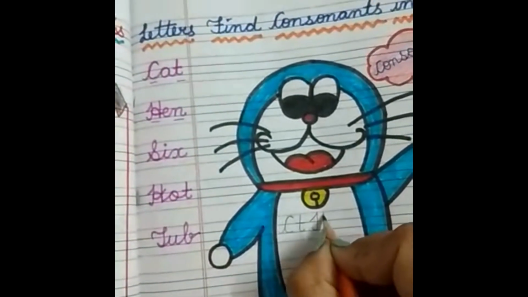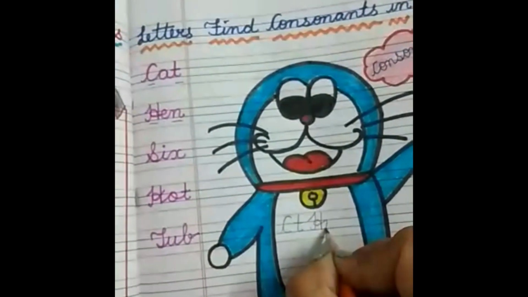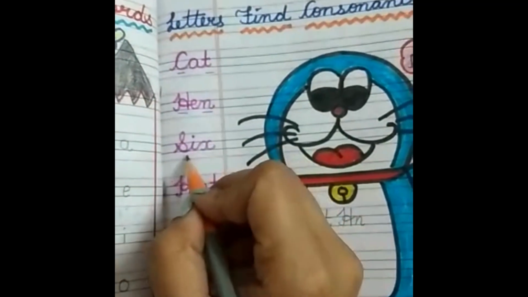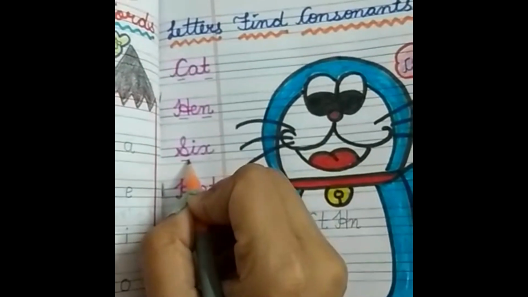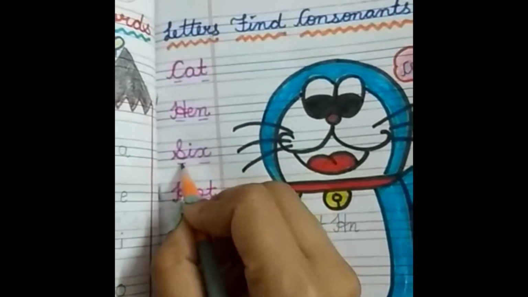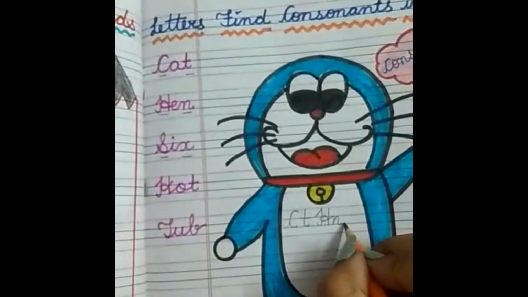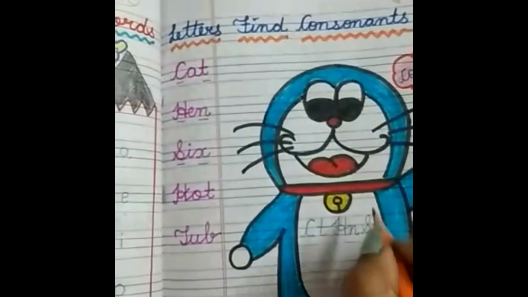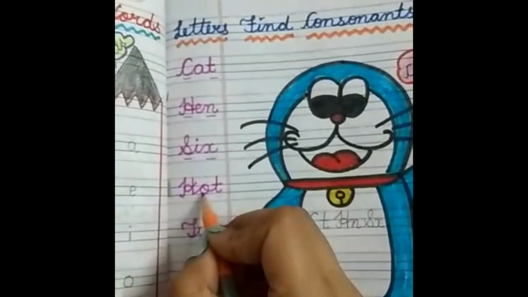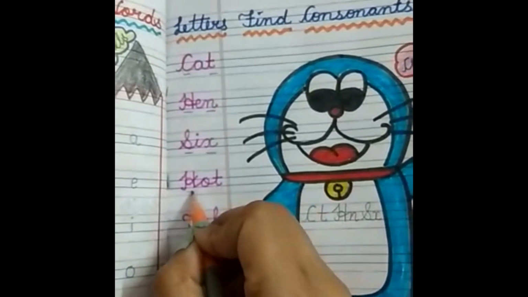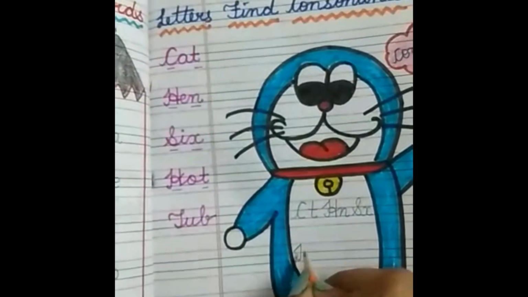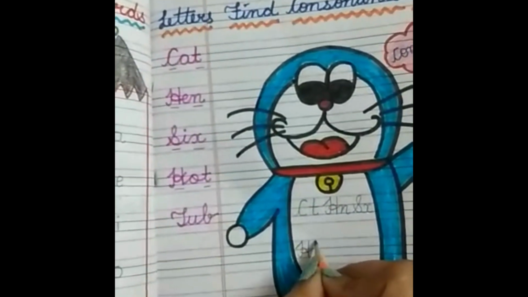So write here H, N. Next, S-I-X is six. S and X are consonants. So write here S, X. Next, H-O-T. Hot. H and T are consonants. So write here H, T.